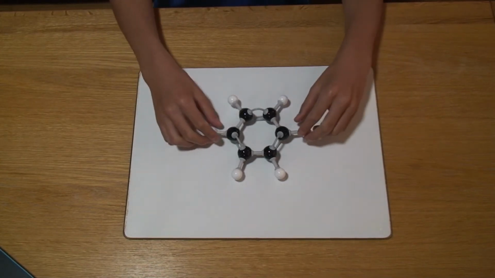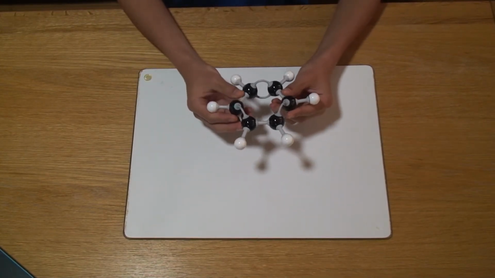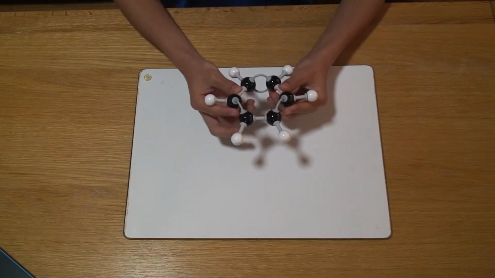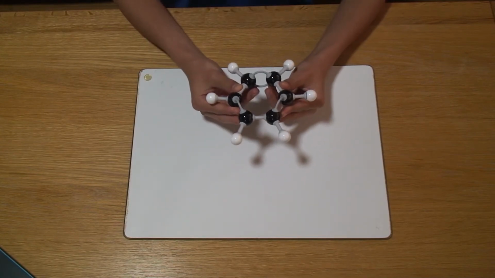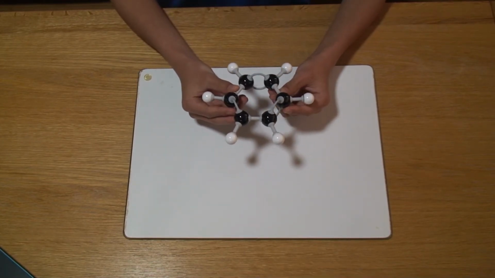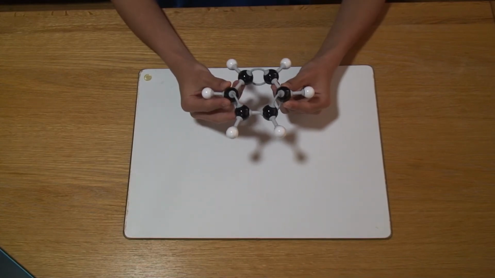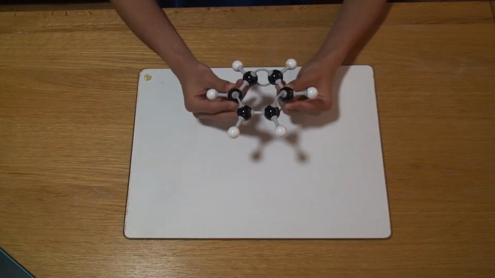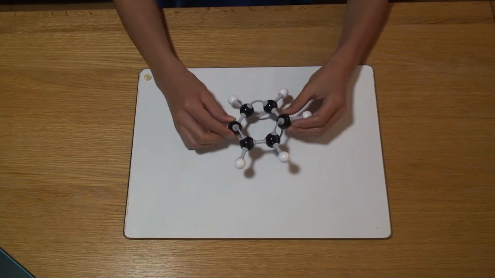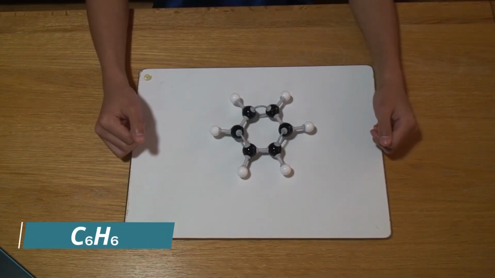So this is the next chemical, benzene. Benzene is a chemical that is colourless or a light yellow liquid, and it has a sweet odour and is highly flammable. Benzene evaporates into the air very quickly, which explains why, when you rub your hands together after putting hand gel on, your hands dry very quickly instead of still being quite wet. The chemical formula for benzene is C6H6.